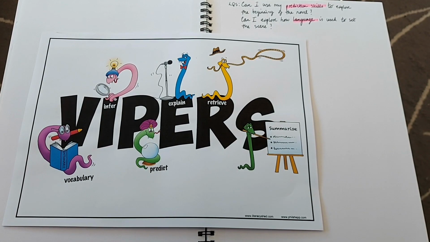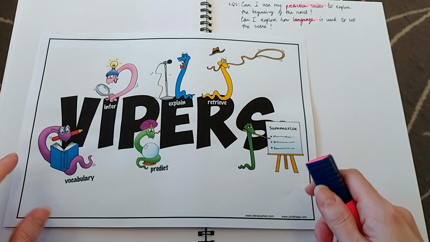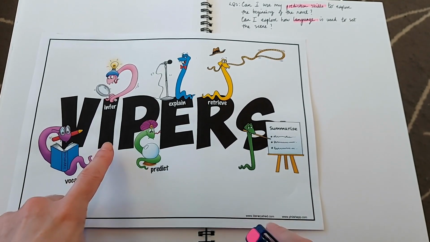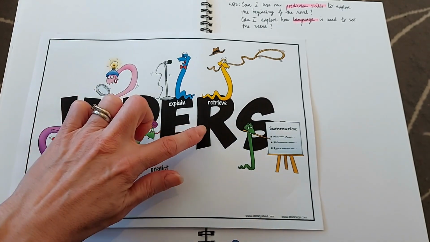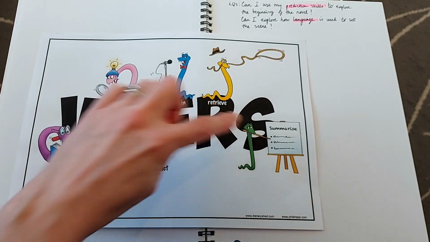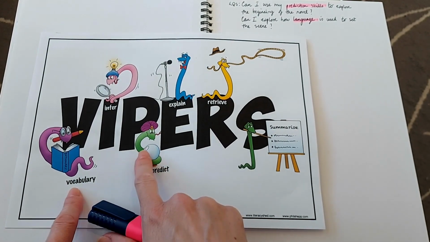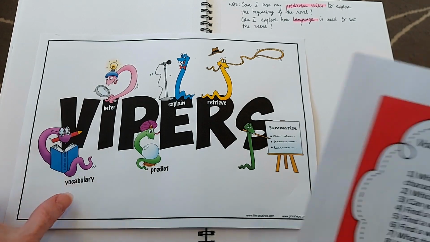We use the acronym VIPERS when we're trying to find out about books and making sure that we cover all the skills. V, vocabulary, I, inference, P, prediction, E, explain, R, retrieve, and S, summarise. And today we're concentrating on vocabulary and prediction. So let's look at the vocabulary part of the VIPERS.